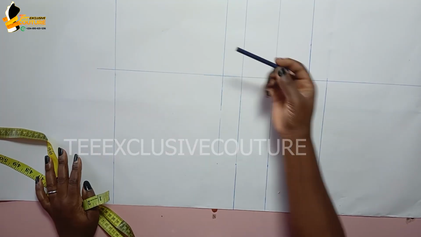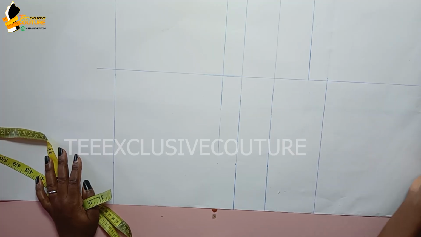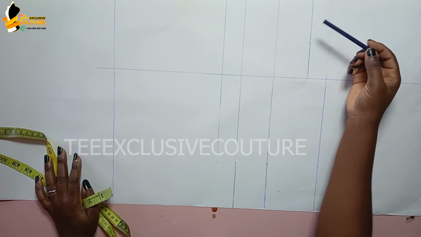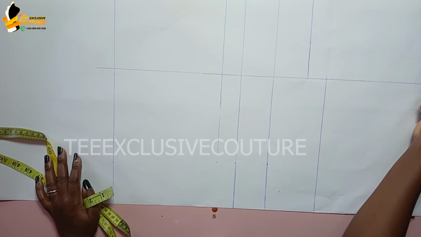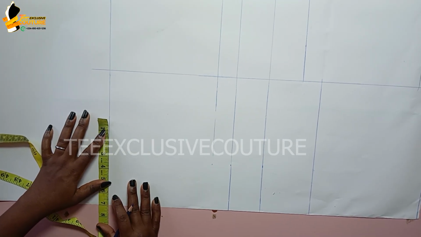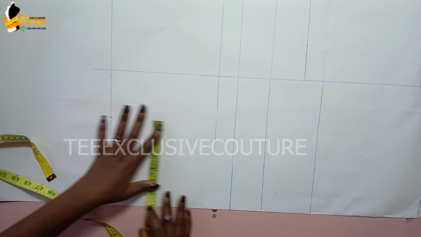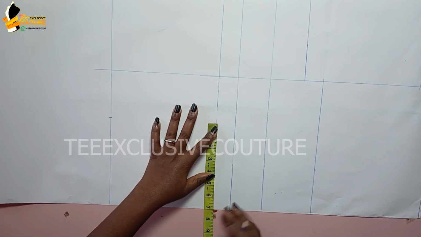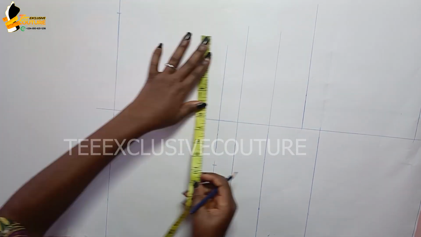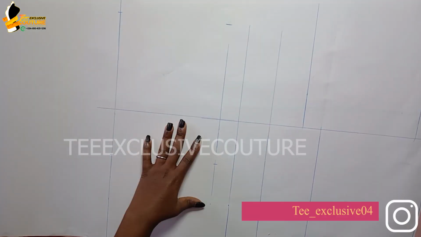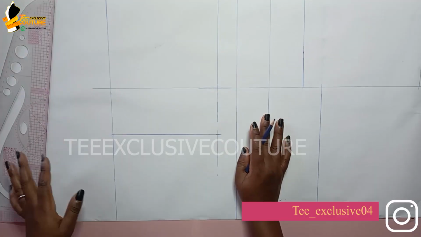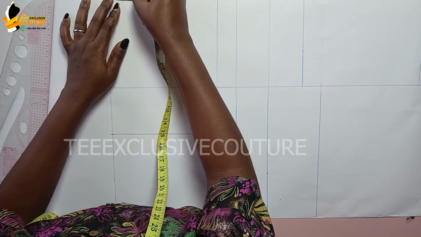So this is the chest, this is the shoulder line, the chest line, the bust, under bust, the waist, and the hip line. Same thing for the back, the chest line, the bust line, the waist line, and also the hip line. So with this now, I'll go ahead to input my measurements. The shoulder is 14 inches divided by 2. I'll mark it on the chest line, and I will do the same thing for the back measurements too. I'll go down by 1 inch for the shoulder slope.